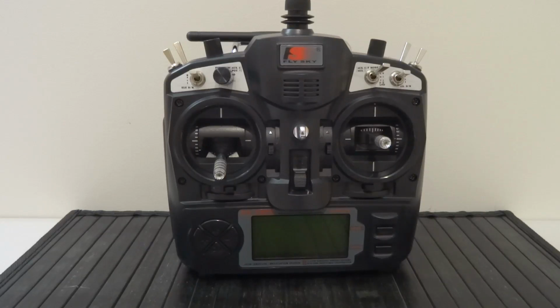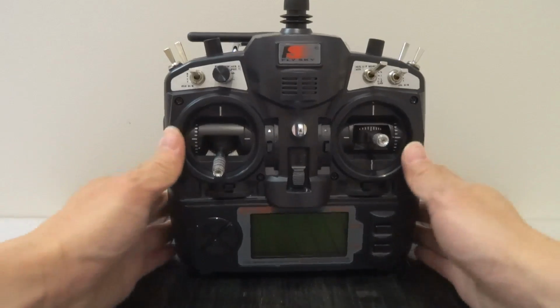So what I'm going to do now, also with the 4 basic channels, all you need is expo and rates. That's the dual rates. I'm going to show you how you set it up using this Flysky TH9x transmitter. Why am I using this? Because it is not easy to set up the 3 position switch, so I'm using this as an example, and it's also much easier to understand with this one.